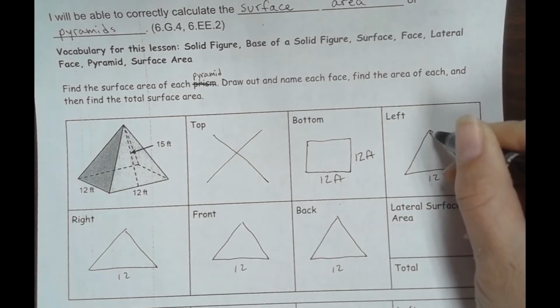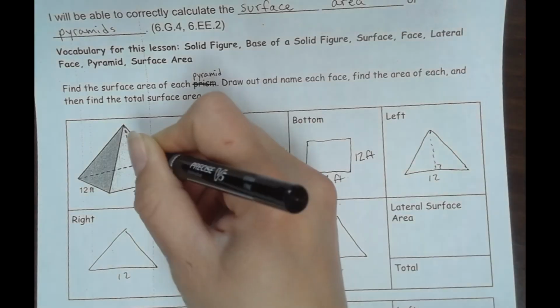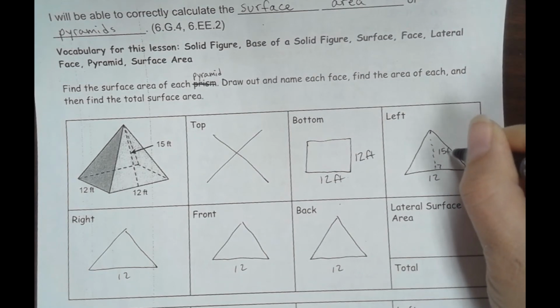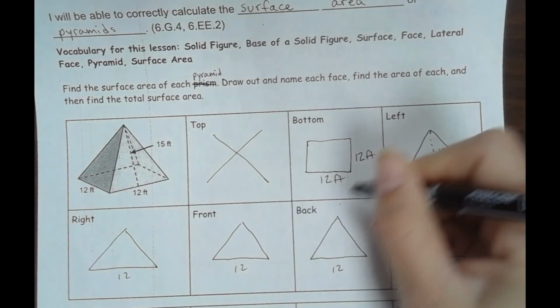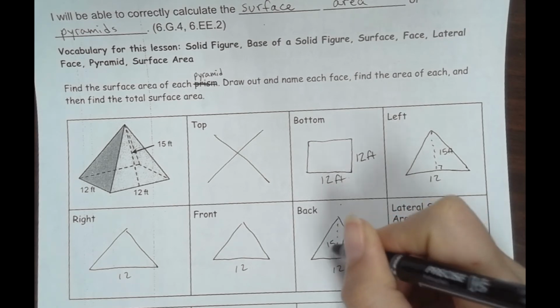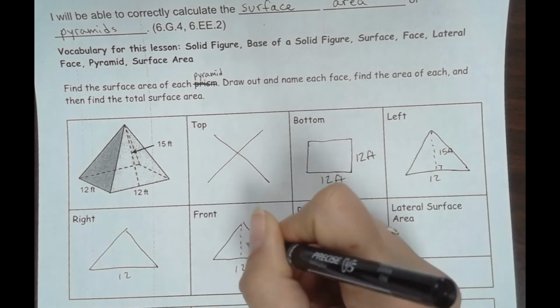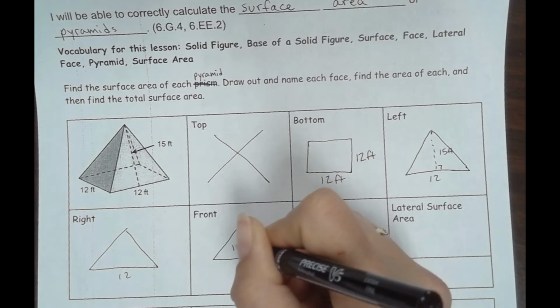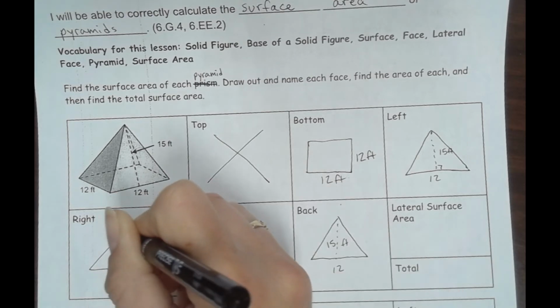Now the height of each one of those triangles, we can see, is 15. So the height here is 15 feet. And the height here is 15 feet.